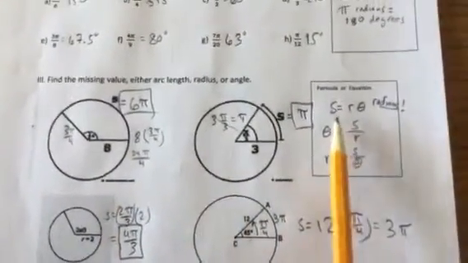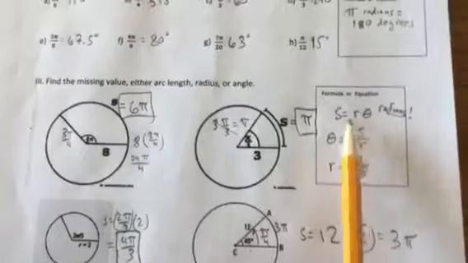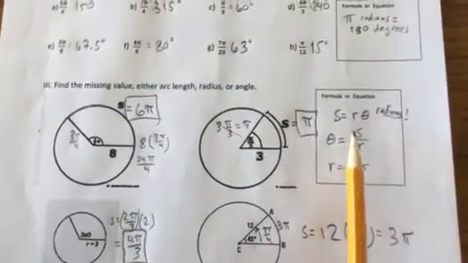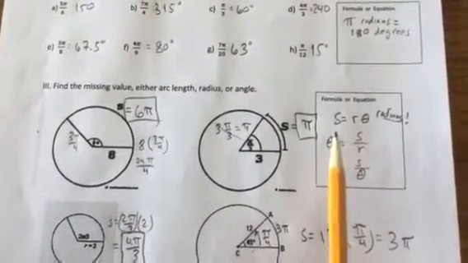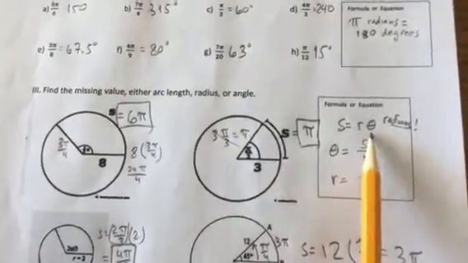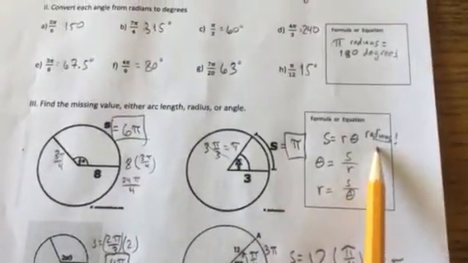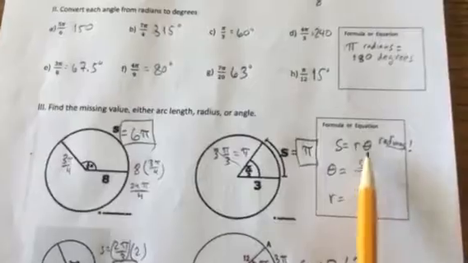Also pretty simple using this formula right here. Very simple formula. I hope you've got that written down in your notes and you can use it on our test. The arc length is just the radius times the angle in radians. It's got to be in radians, folks, otherwise the formula doesn't work.